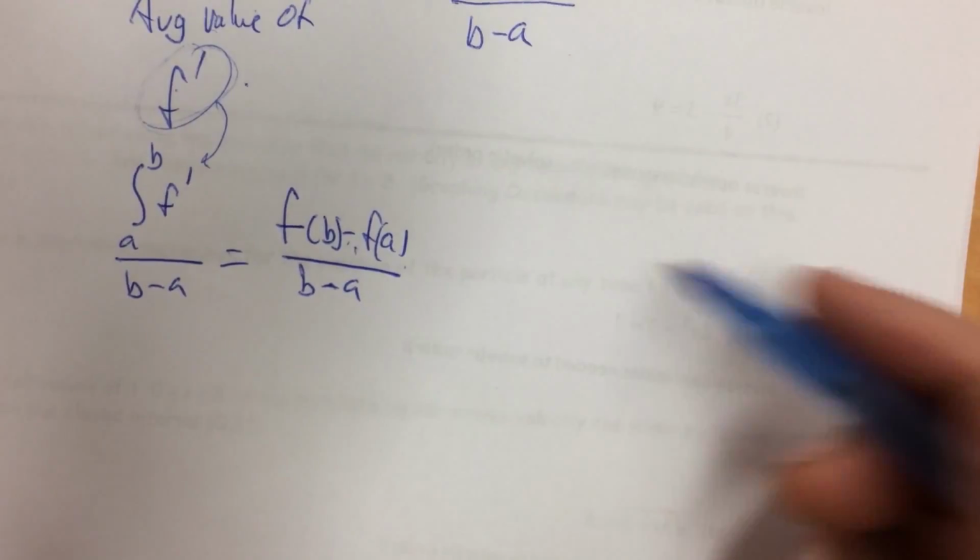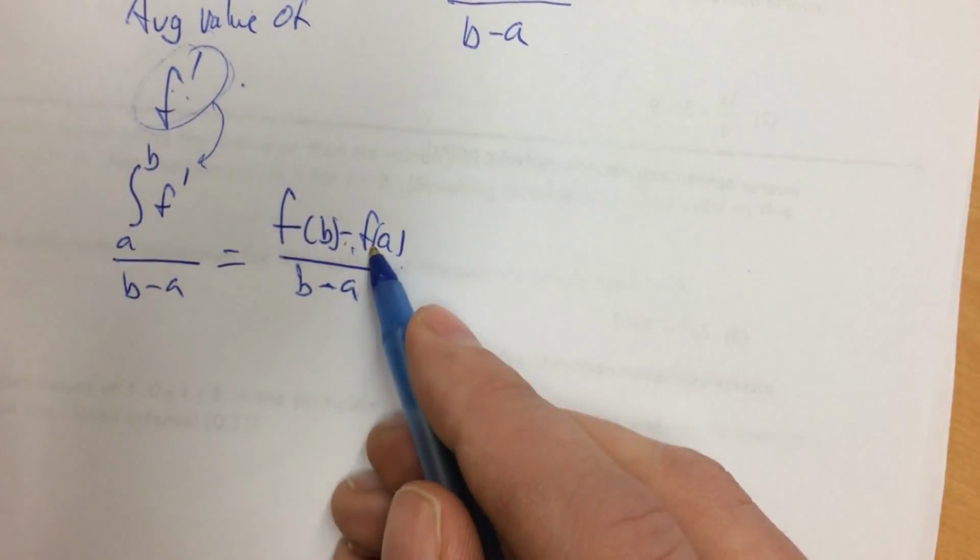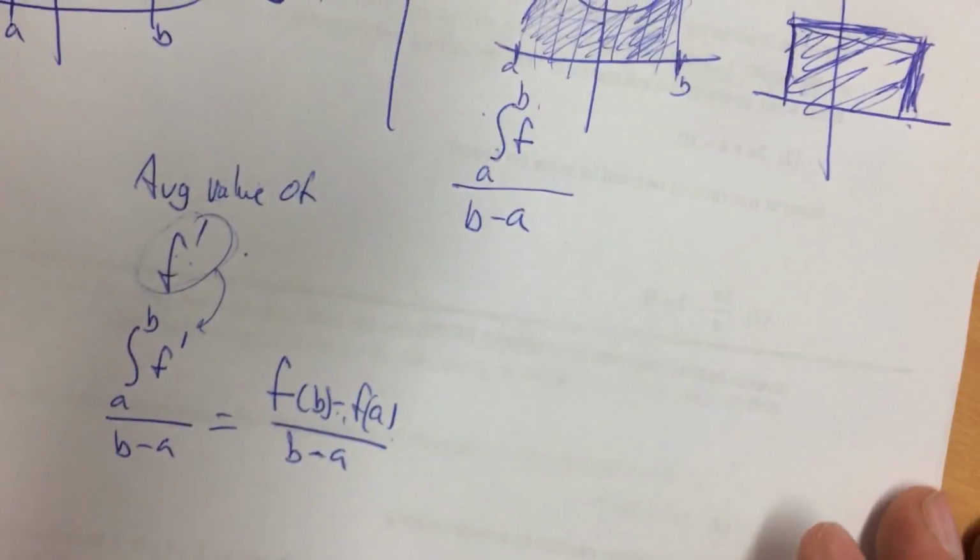And that should make sense, right? The average value of the derivative is the average rate of change of the original function. So let's see how we can apply this.